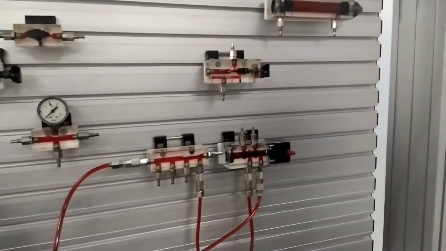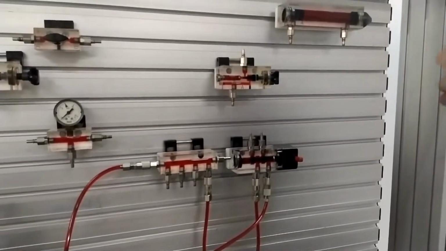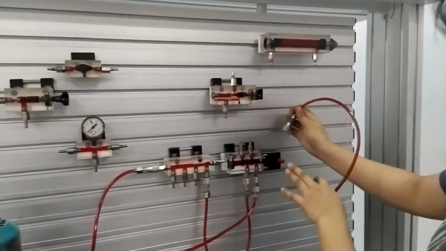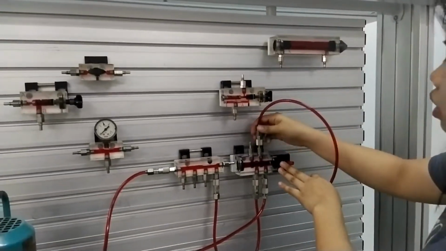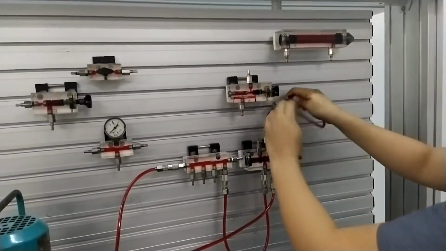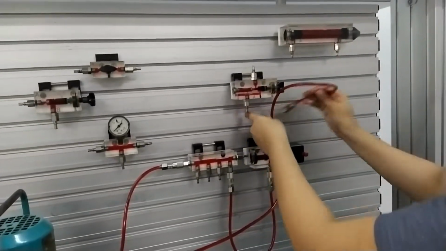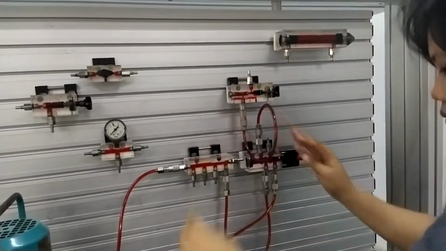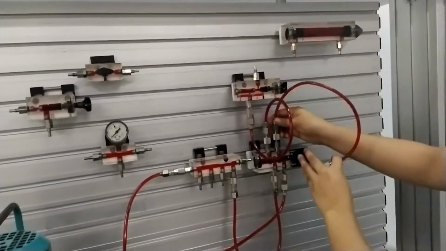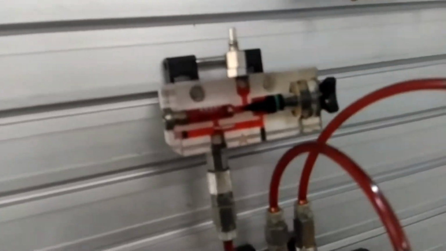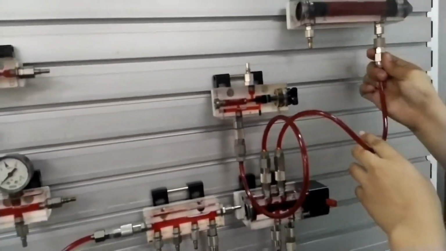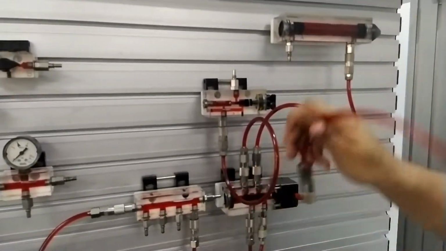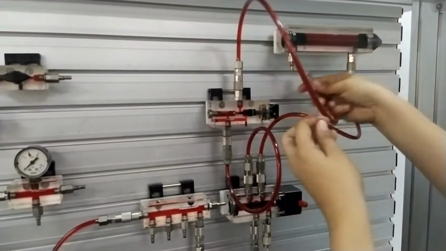Easy as that. To connect, we will get the connection from our switch going to our flow control valve. Next, we will connect this to our cylinder. The other port of the flow control valve is also connected to the cylinder.